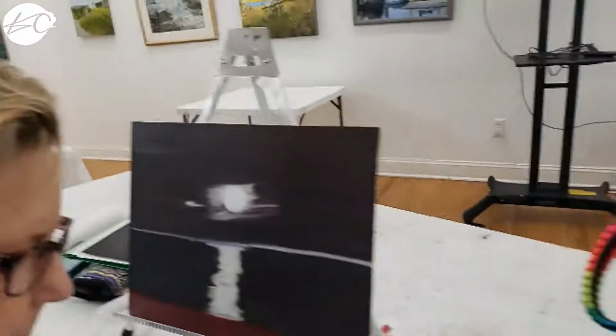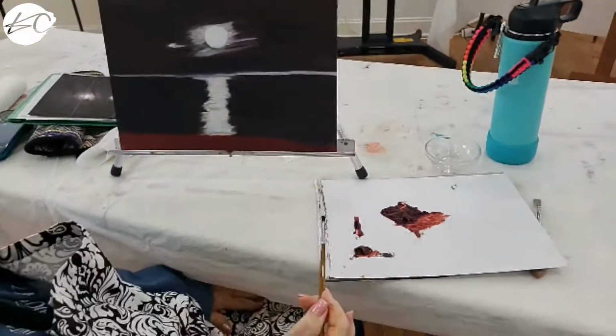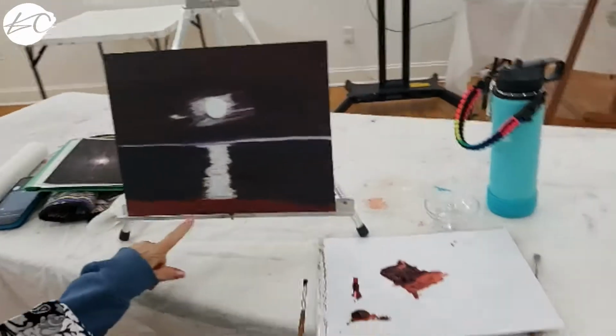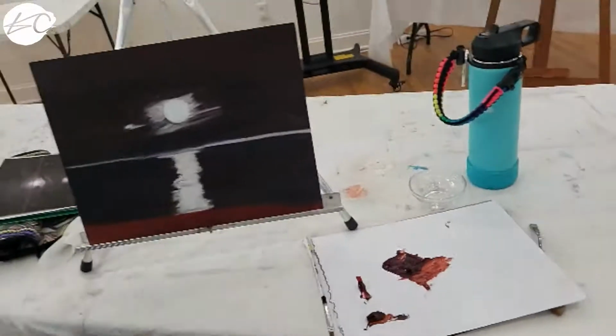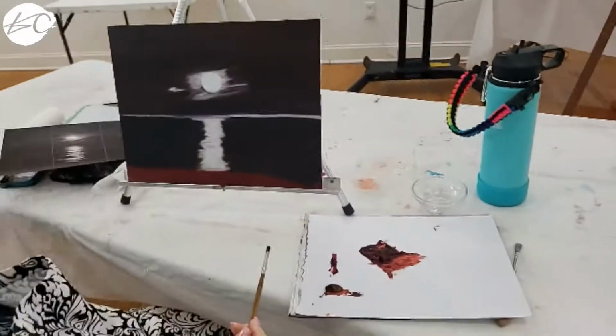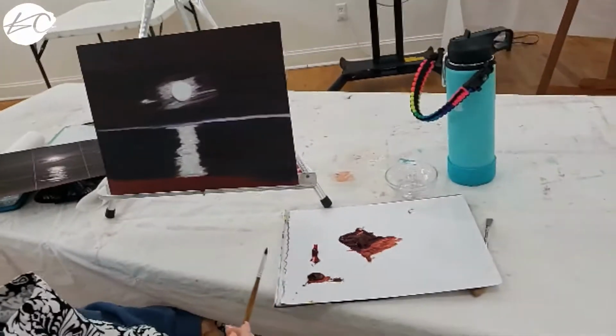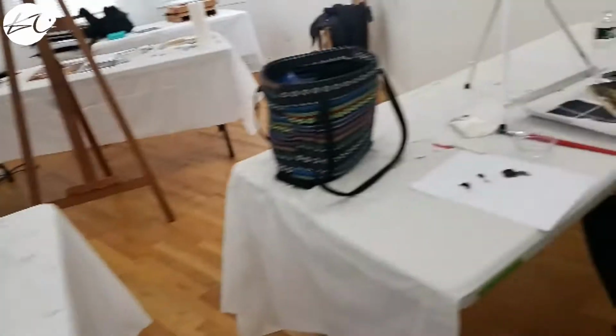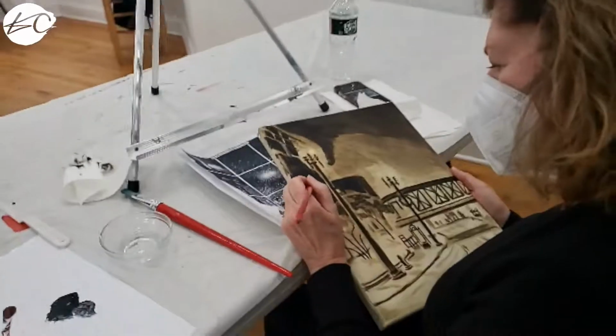Let's take a look. Woo-hoo. We have some colors going on here. Nice. Thank you. Okay. Too red. Probably, if you look at your reference, I'm thinking maybe it's a little bit more purple. Okay. And you could add a little bit of yellow to it to tone that down and neutralize it.